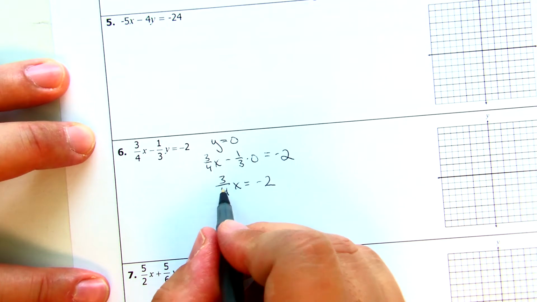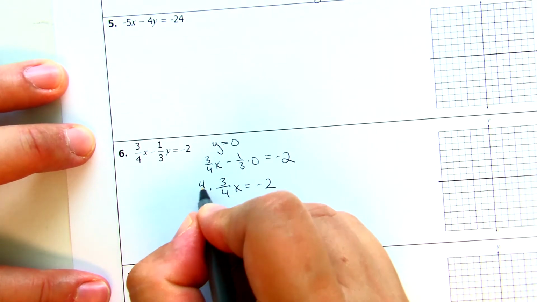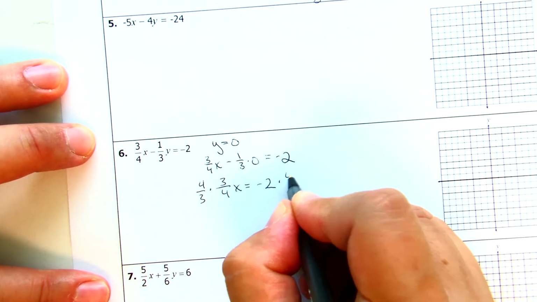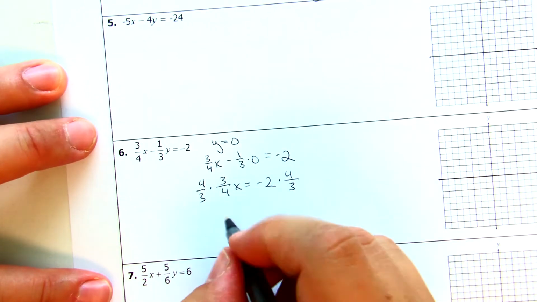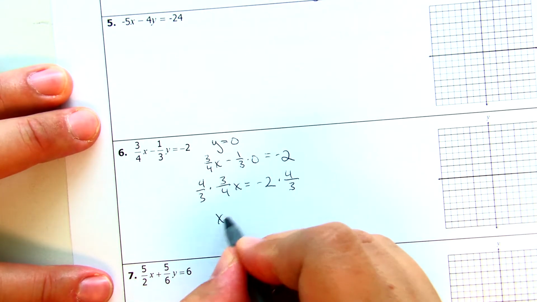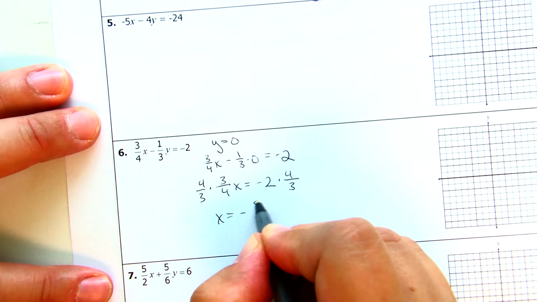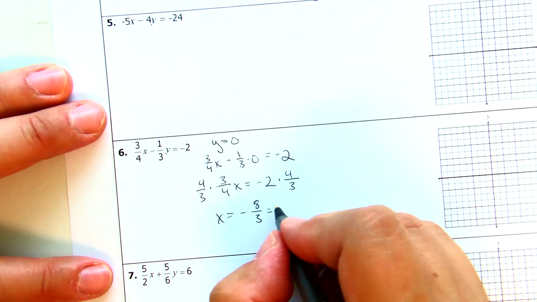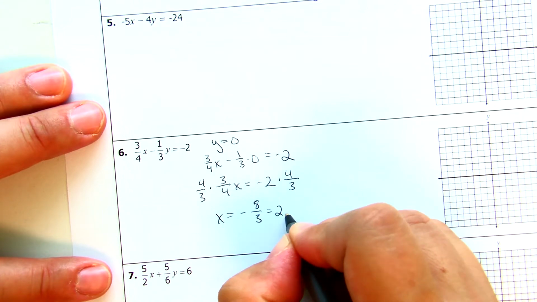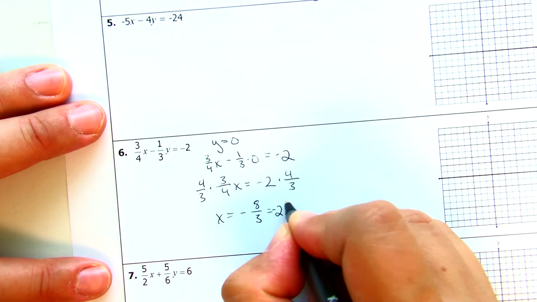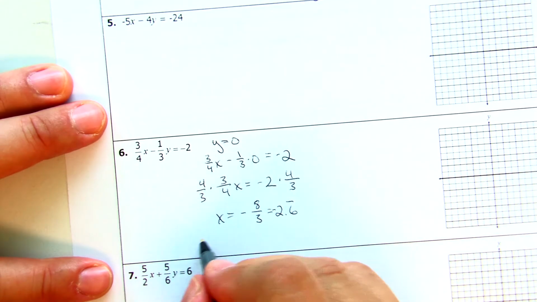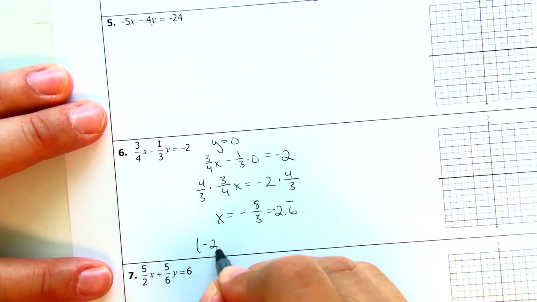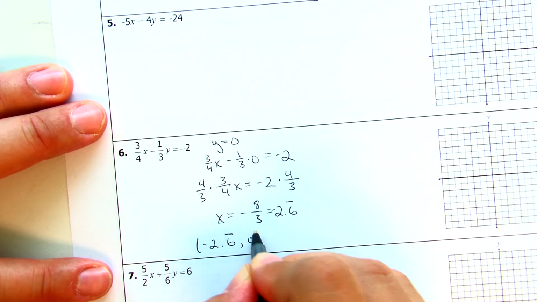To get rid of that 3/4, we'll multiply by the reciprocal, 4/3, on both sides. So x equals negative 8/3, which is about negative 2.6 repeating. So I've got a point at (-2.6 repeating, 0).